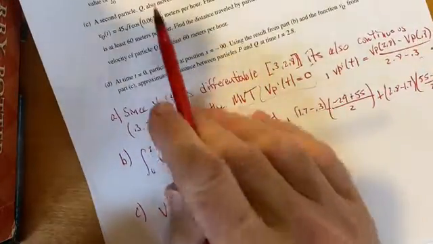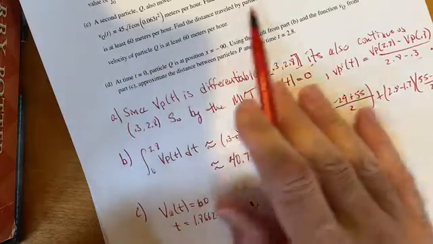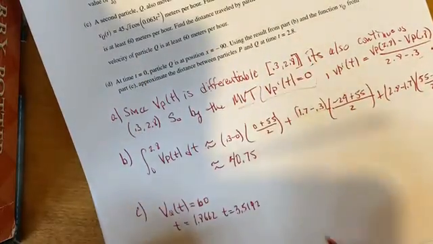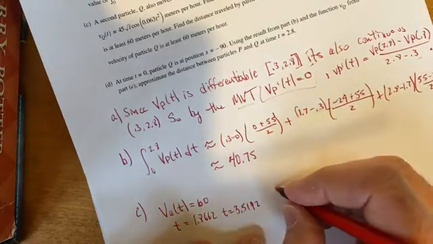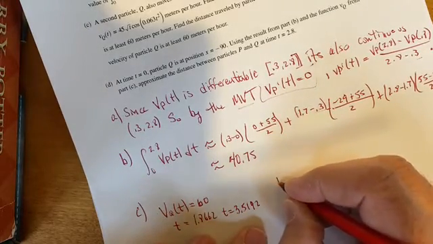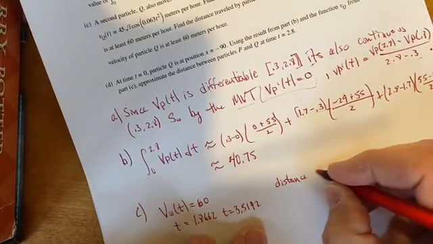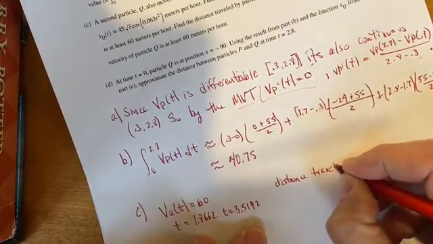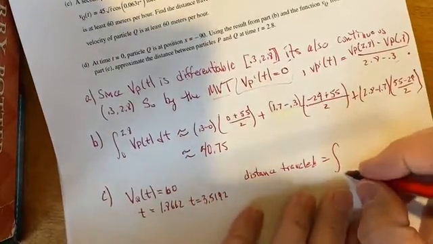What do I have to do? Find the time interval where it's at least 60, and find the distance the particle traveled. Okay, so the time interval is from 1.8662 to 3.5192. And the total distance traveled, ooh, you know what?